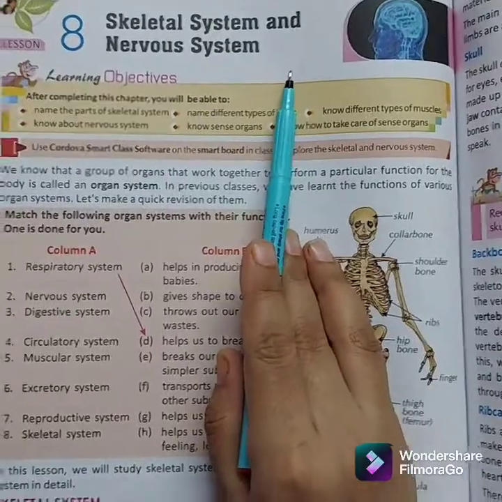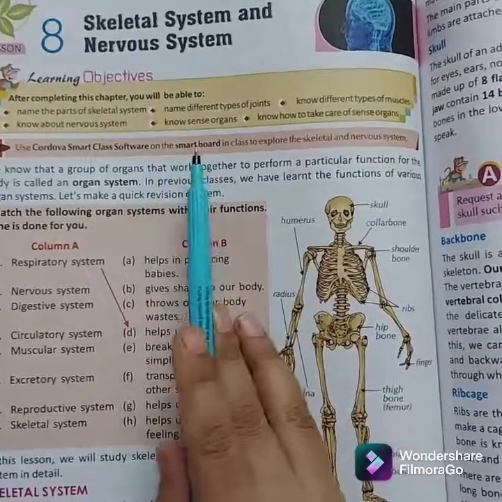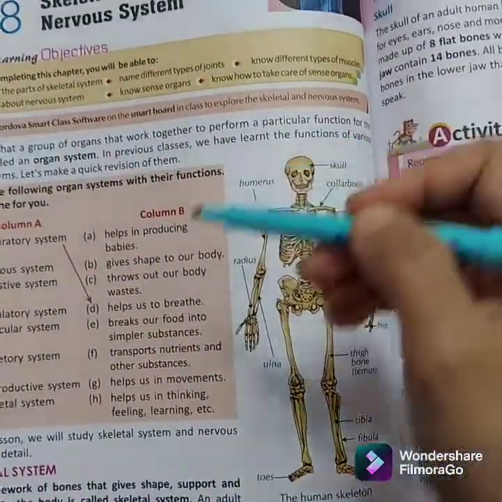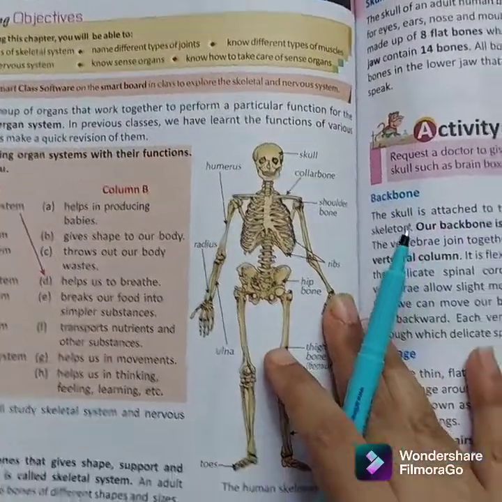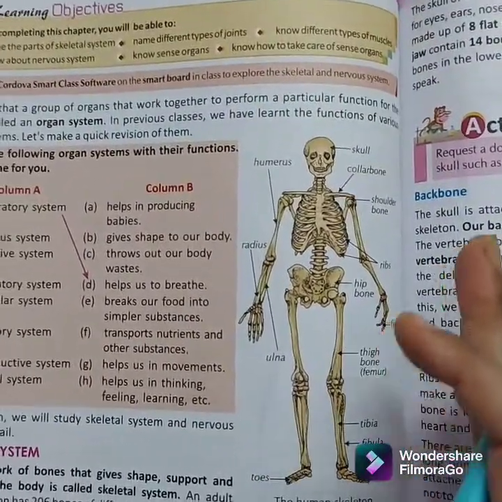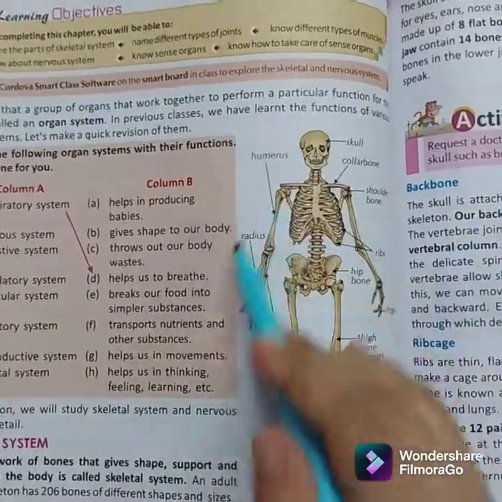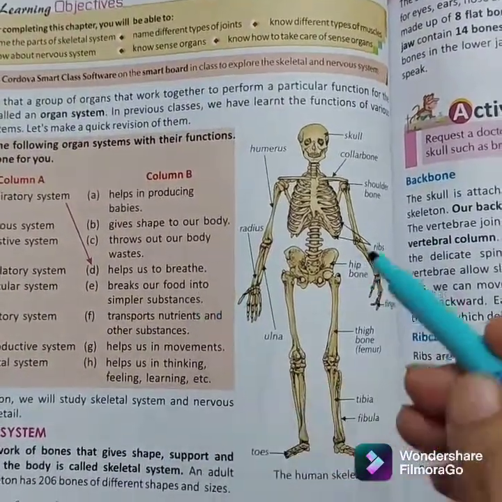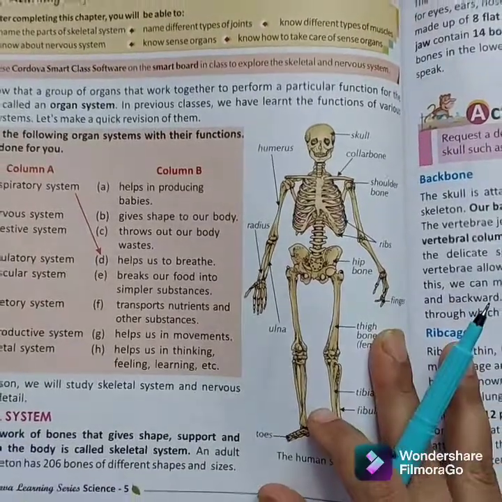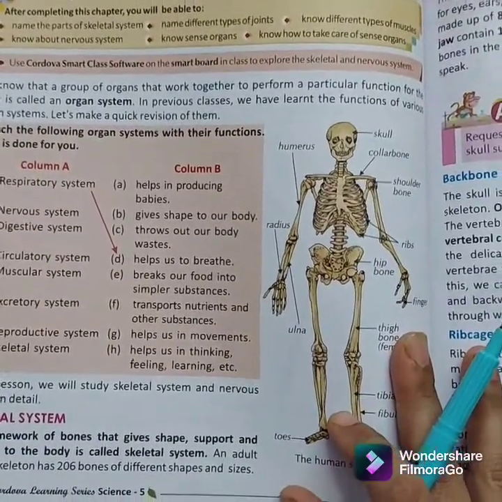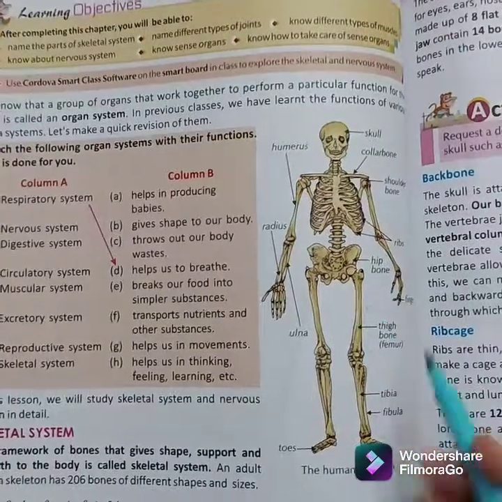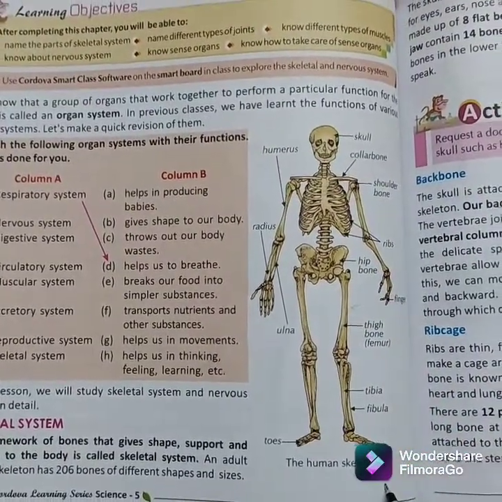We are here back again with a new chapter which is skeletal system and nervous system. Children, you all must have observed this kind of structure somewhere in the movies or in any of the cartoons. Now, what is this? And what is it doing inside our body? That's the biggest question. Children, this is a human skeleton.